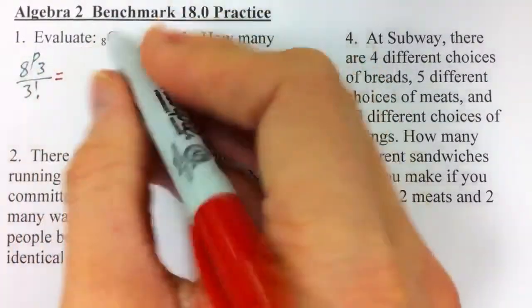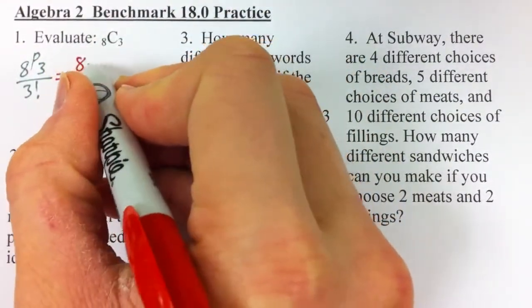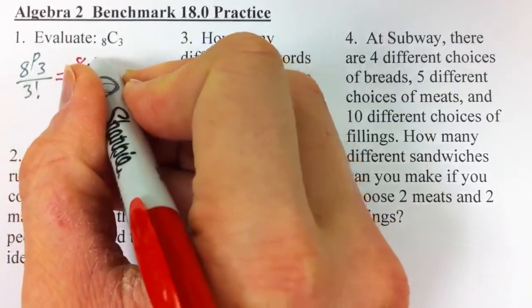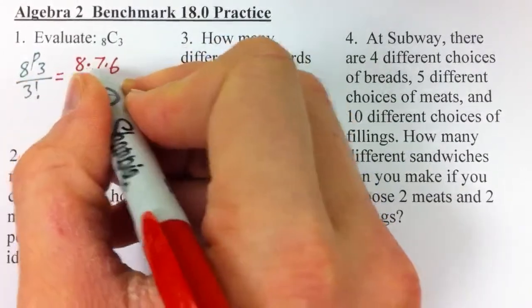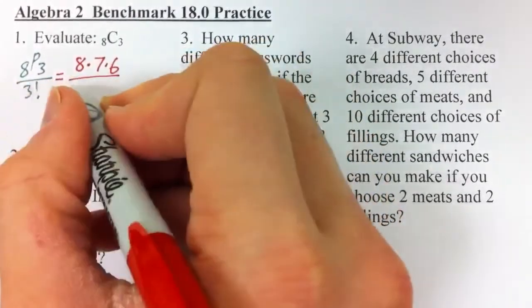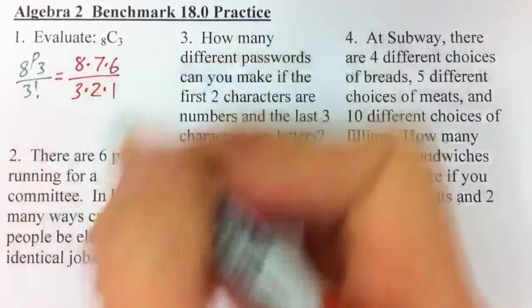Well, 8P3 to me is 8, and you decrease by 1 each time, and you go 3 terms. So you start with 8 and you go 3 terms. Divided by 3 factorial means you start with 3 and work your way down to 1.